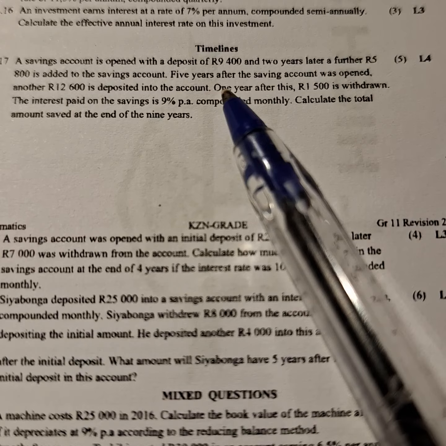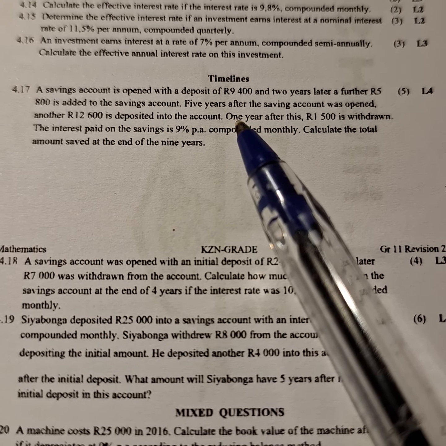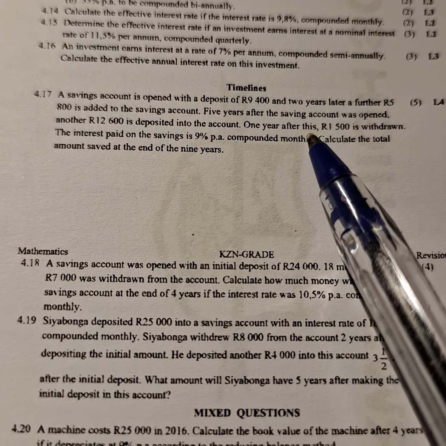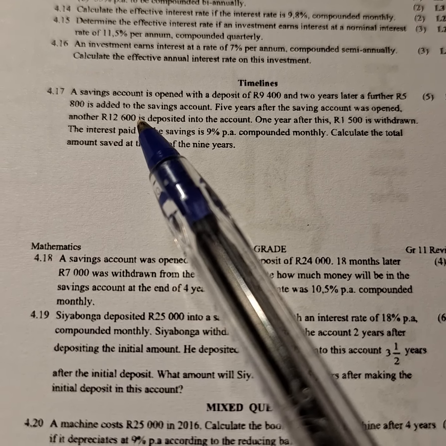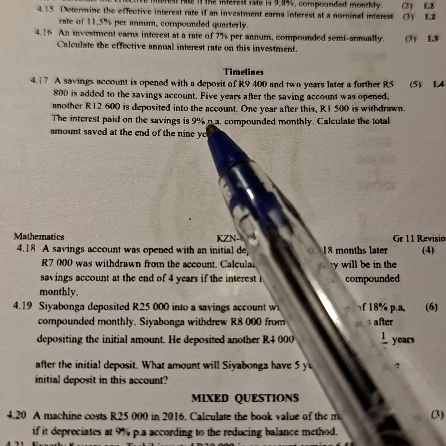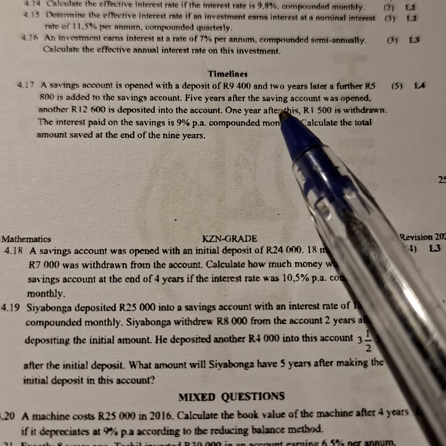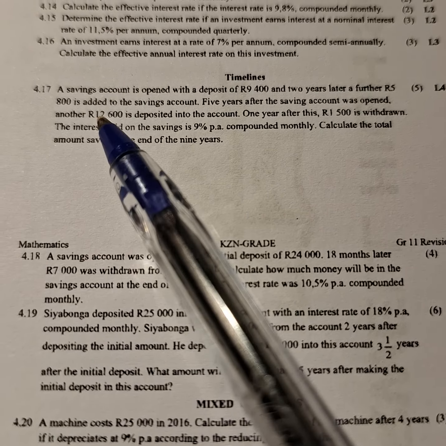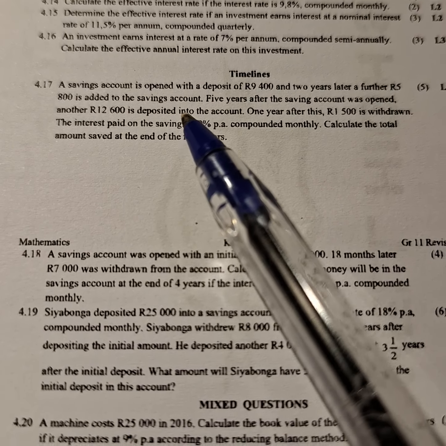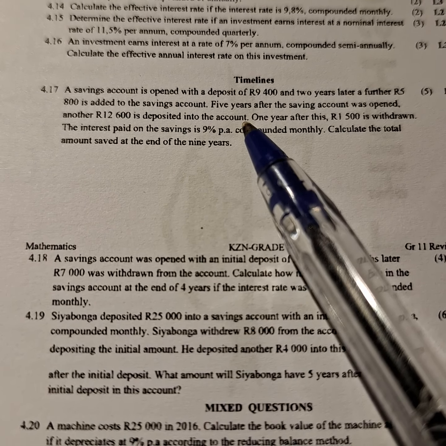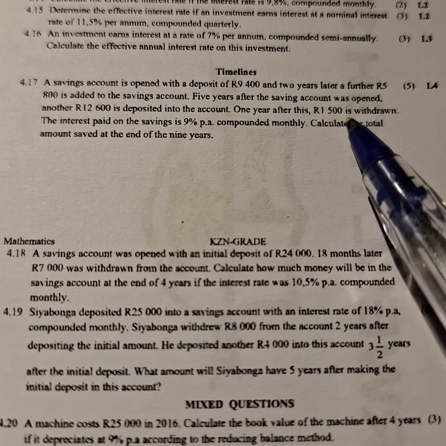So I am then taking it that when they say 1 year after this, they are talking about 1 year after the 12,600 is deposited. Because you see, they're saying here 5 years after the savings account was opened, another 12,600 is deposited into the account. And they say 1 year after this, 1,500 is drawn.